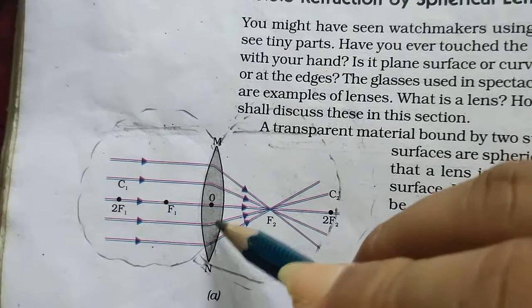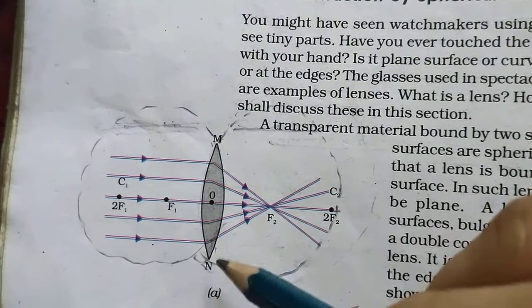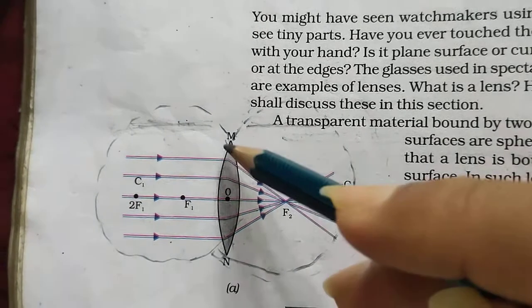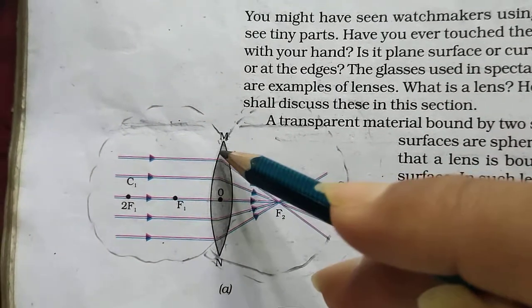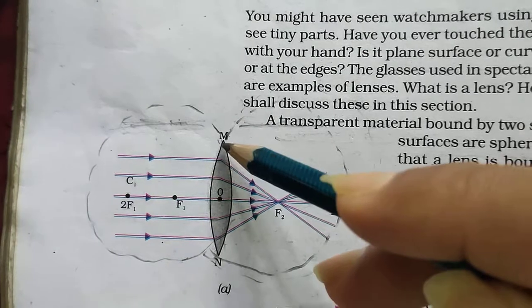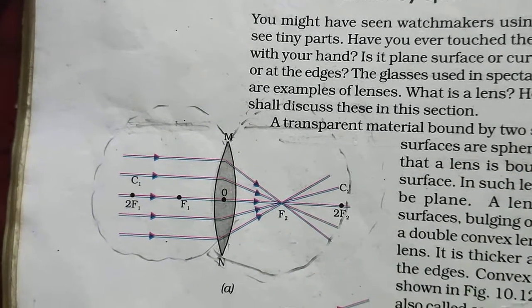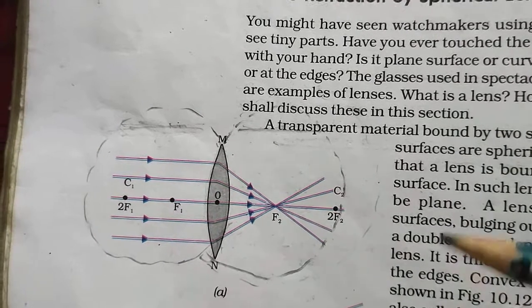This is called the convex lens. So what is a convex lens? Whenever you see the refracting surface, if the surface is coming outwards, then this is called a convex lens.